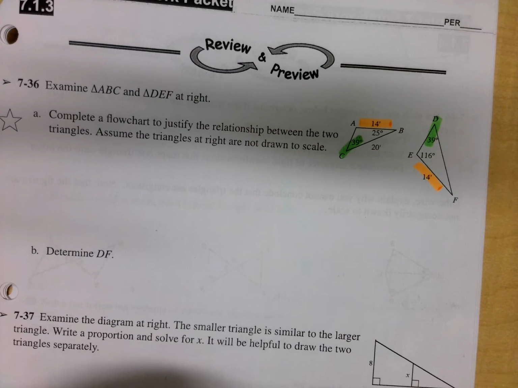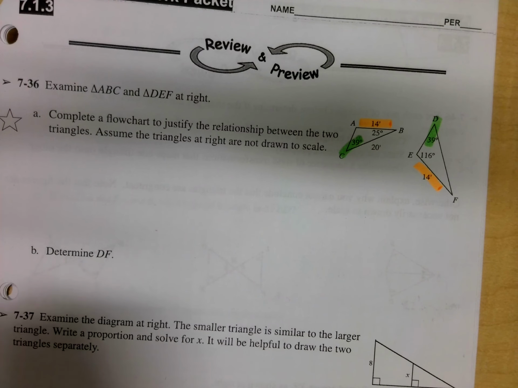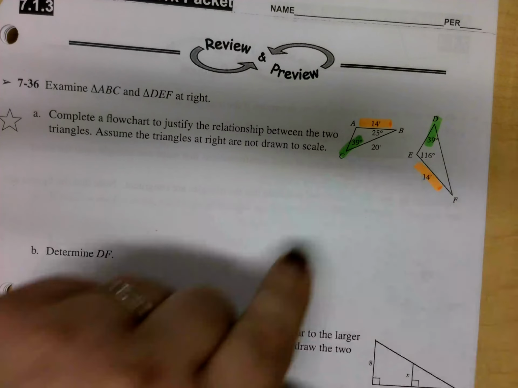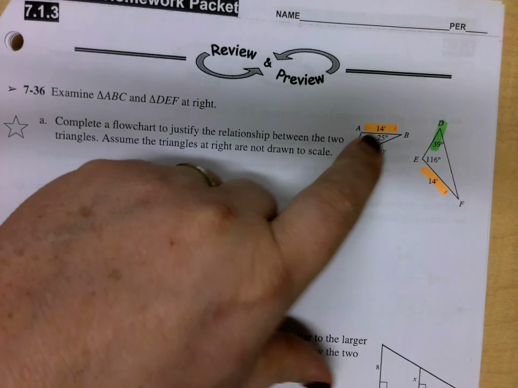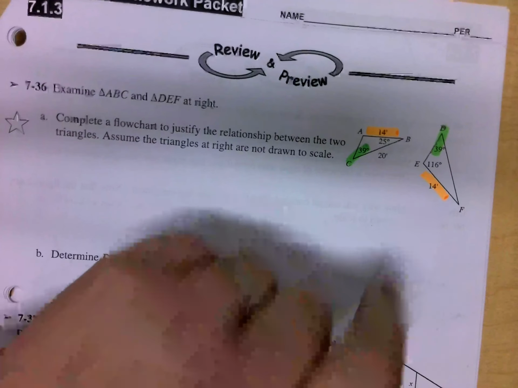If I did the triangle sum theorem and I knew the angles all add up to 180, 180 minus 39 minus 25 would equal 116. And so that would mean that would have to equal 25.